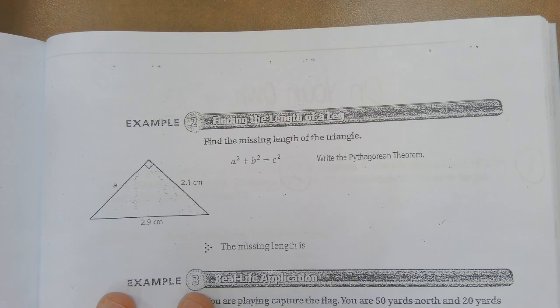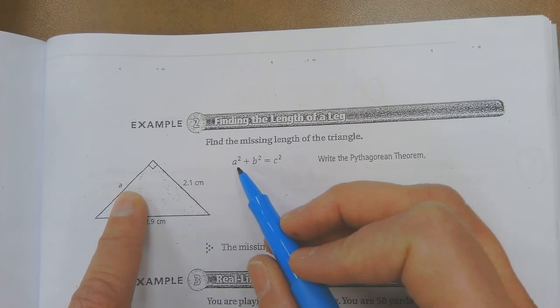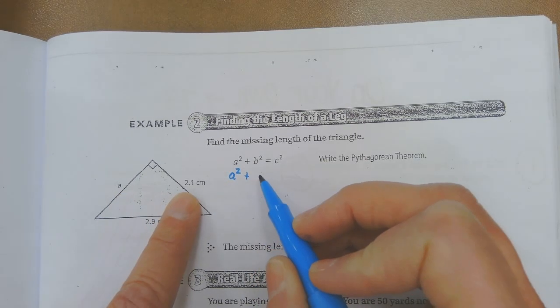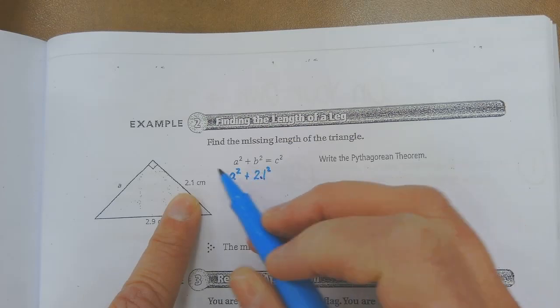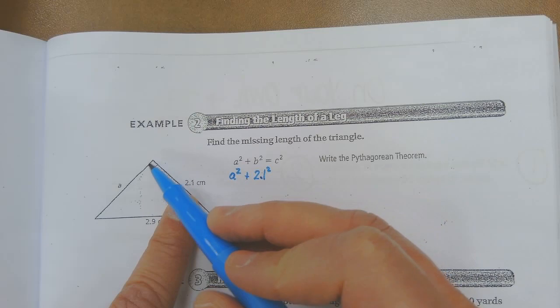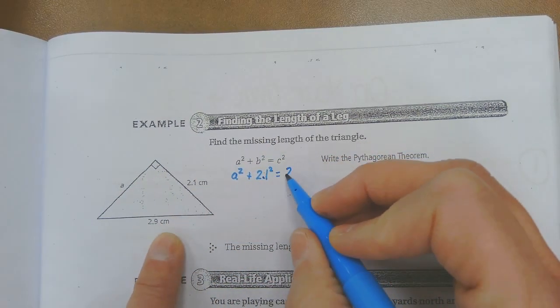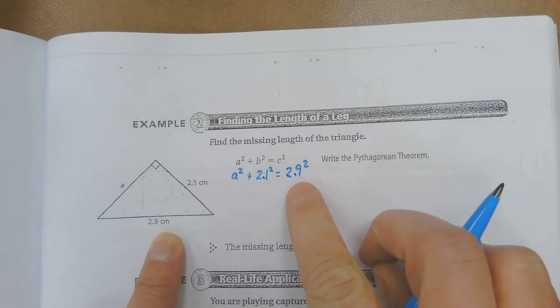Okay, the next part of our lesson is finding the length of a leg. So this time we're not finding a hypotenuse, we're finding a leg. So we have to look at what we don't know. We don't know a, so a squared stays a squared plus 2.1 squared. Now how did I know that that was the leg? It's because there's my right angle. Remember, the right angle connects the legs, equals 2 and 9/10 squared. And remember, the hypotenuse is always the longest.